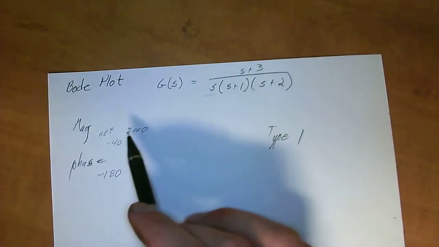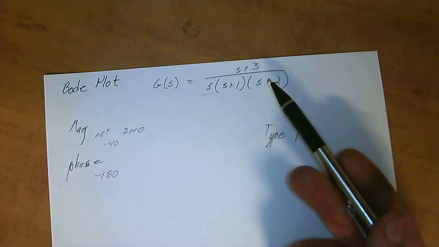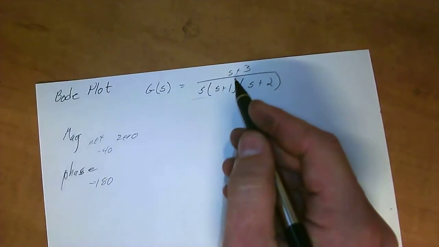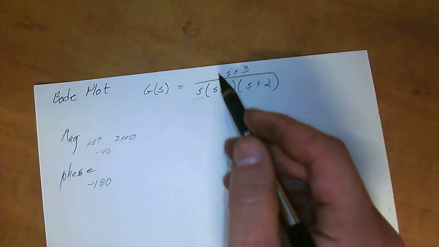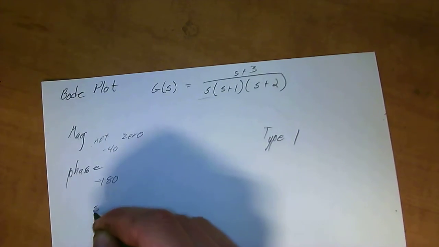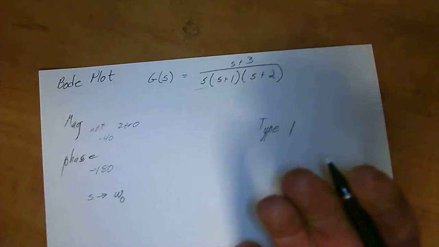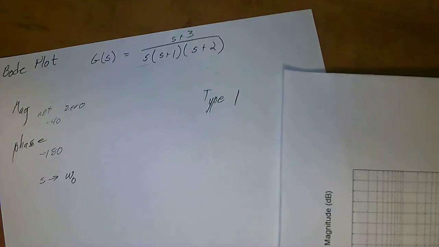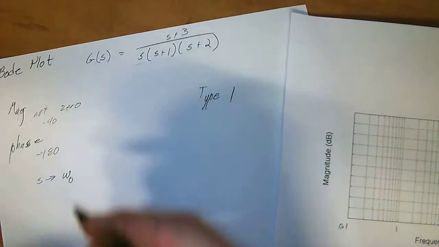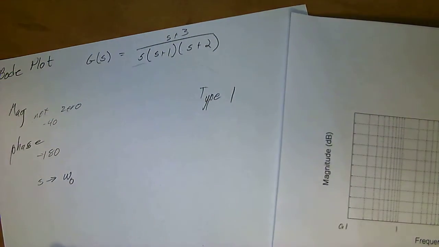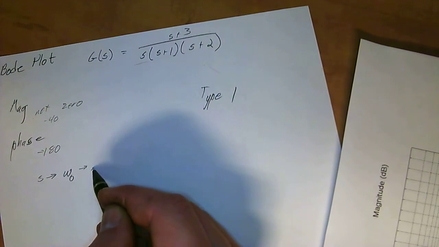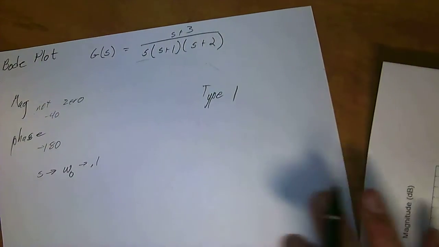The first thing we want to do, especially with the magnitude, is find out what the initial value is in decibels. What you do for that is take s to 0, or to a really small value. Basically, s goes to the original omega. In our table, since we're dealing with 1, the lowest value we'll deal with is 0.1, and you'll see why in the magnitude and phase plots that we do in a little bit. So omega naught is going to go to 0.1 or 0, you can call it whichever.